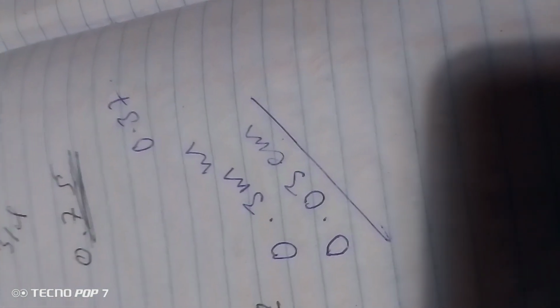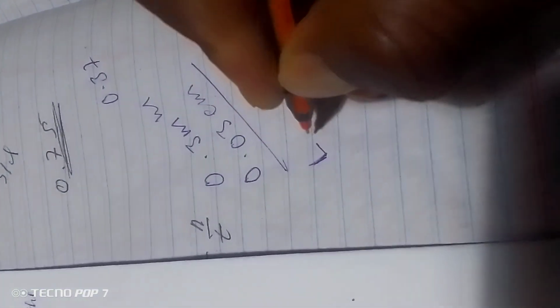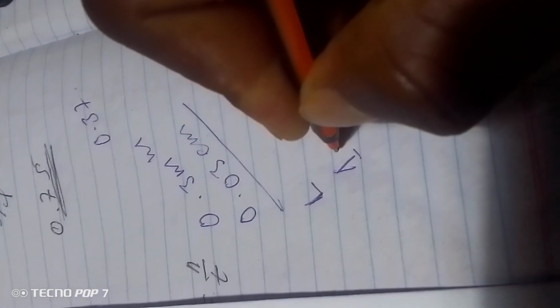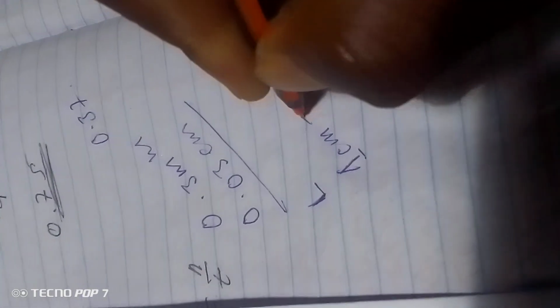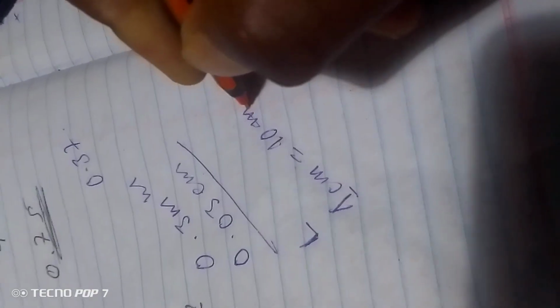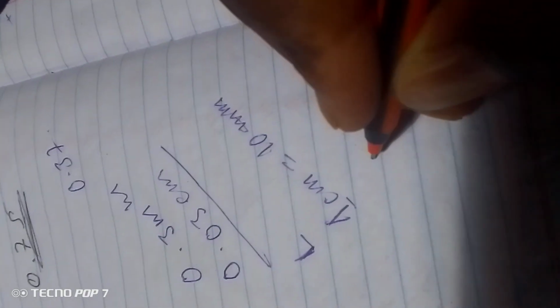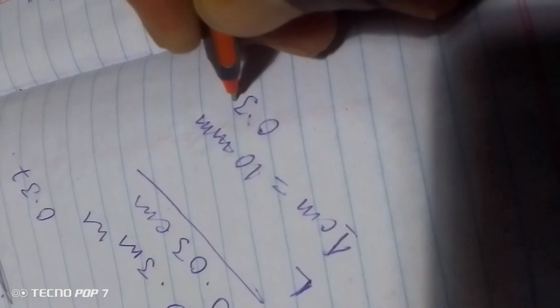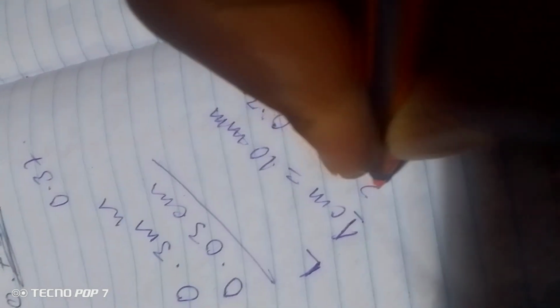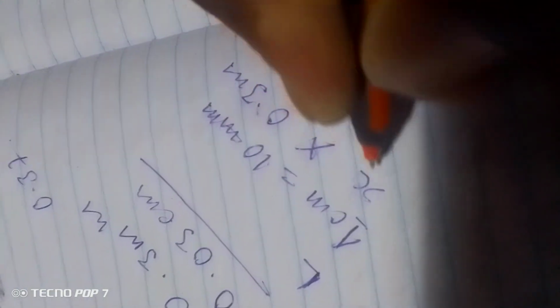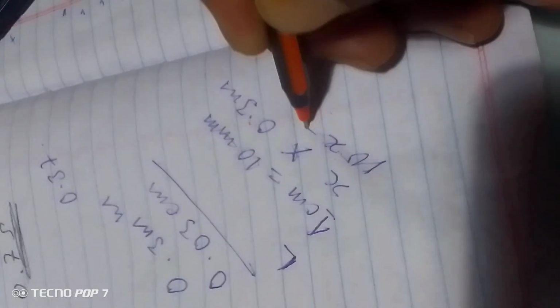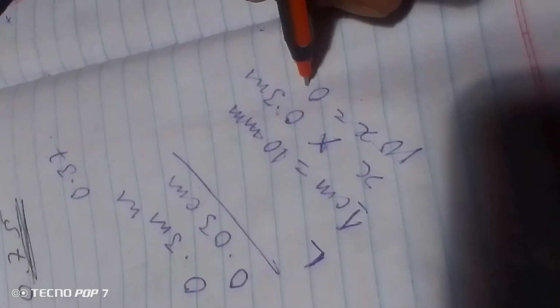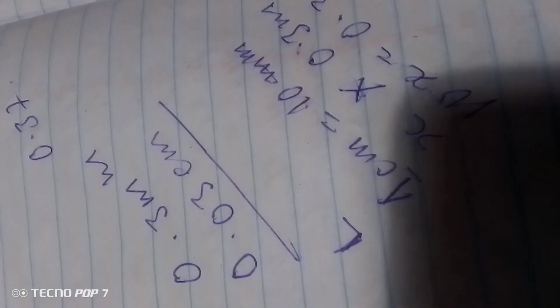But if you want the whole process, you have to say 1 centimeter is equal to 10 millimeters. So then you have x centimeters for 0.3 millimeters. Cross multiply. x times 10 will be 10x equals 1 times 0.3.